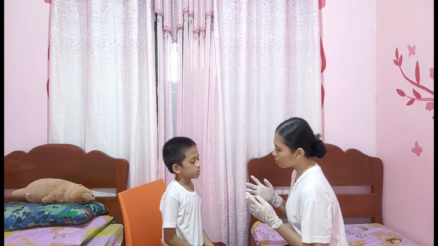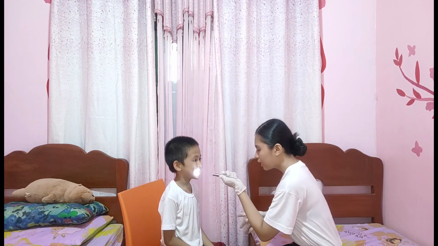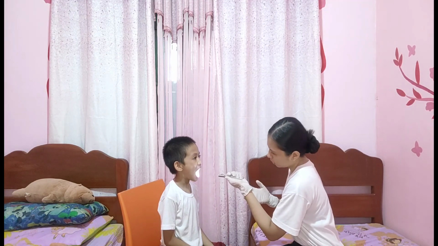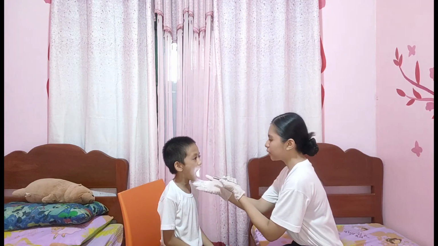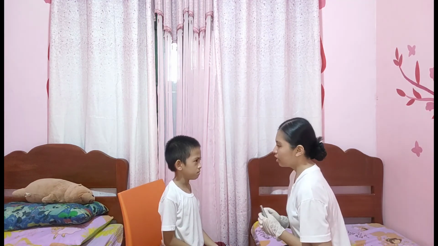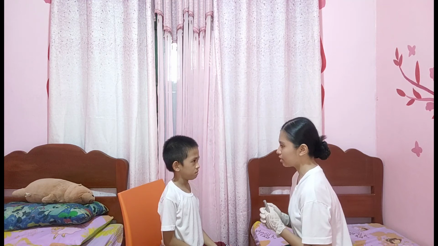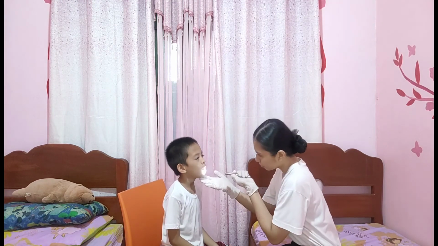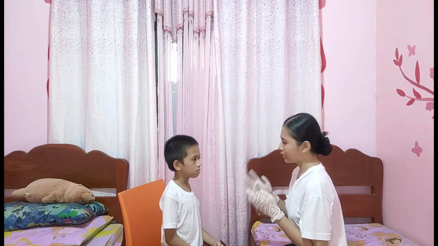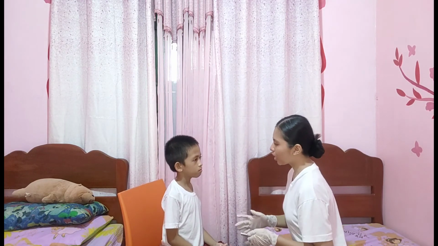Now, sir, I am going to inspect your teeth. Please show me your teeth. Okay. Open your mouth, sir. Okay. Teeth are yellowish and positive for dental caries. Open your mouth again, sir. You have 21 teeth. It is a mixture of temporary teeth and growing permanent teeth.